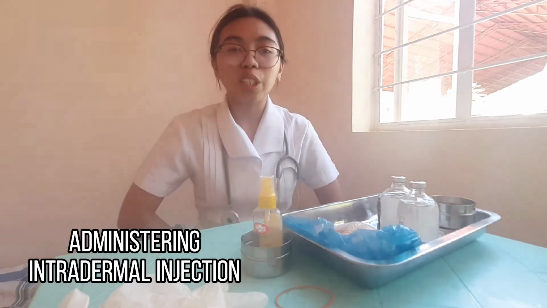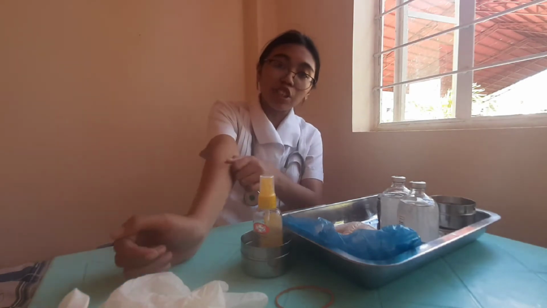Everyone. So for this video, we are going to administer the intradermal injection for our patient. So for the intradermal injection, asa na siya dapit? So dirira na siya sa skin, which is 10 to 15 degree of angle ang atong pagkuan niya. 10 degree angle. So for this we have here the assessment.